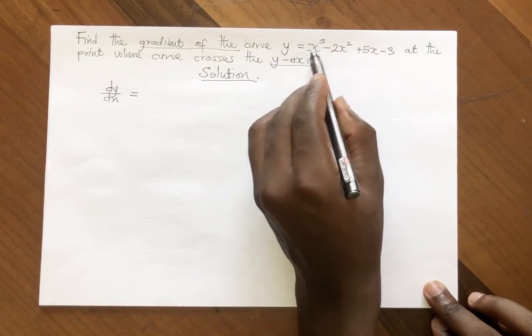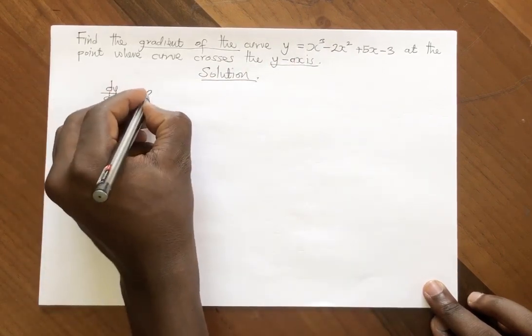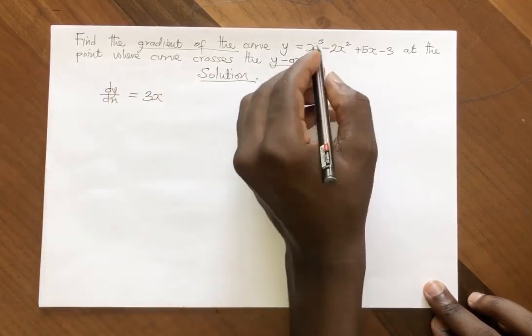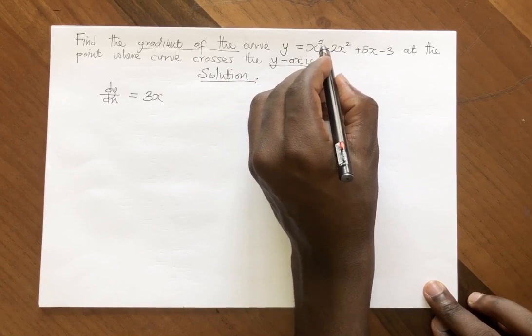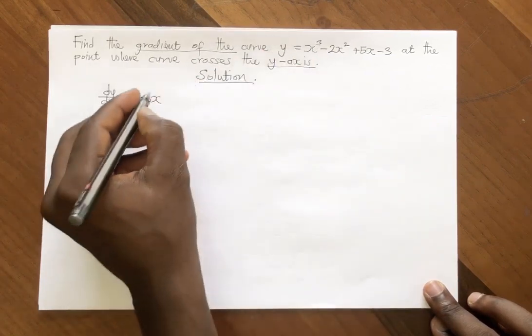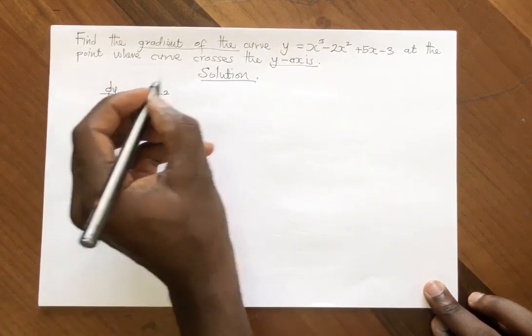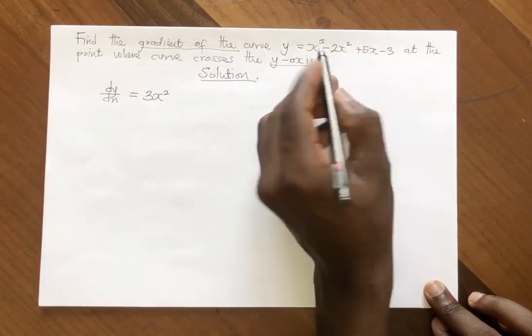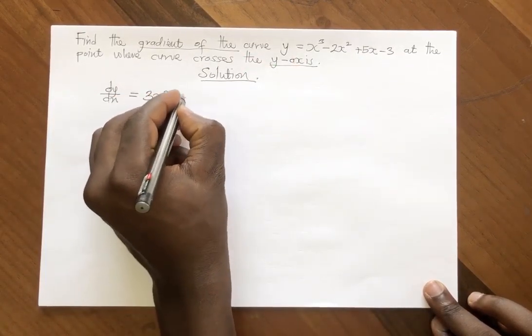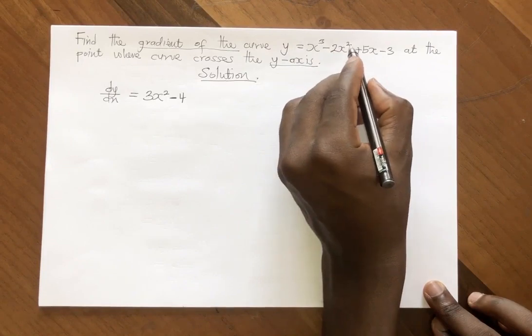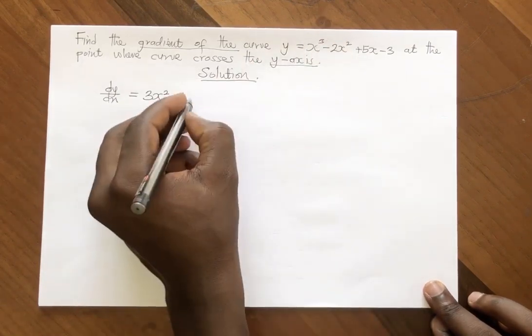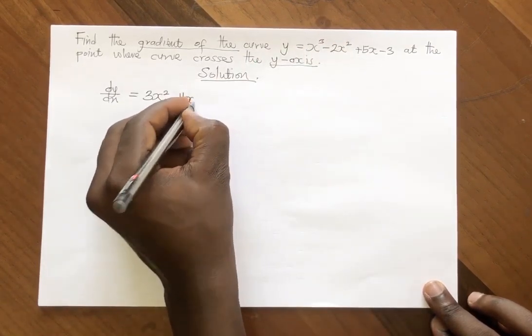So 3 comes down, so we have 3x. Now we subtract 1 from the power. This is 3, so 3 minus 1 is 2. Then 2 times 2, that will be 4, okay? Then we subtract 1 from the power, so we are left with 1. So we have 4x.